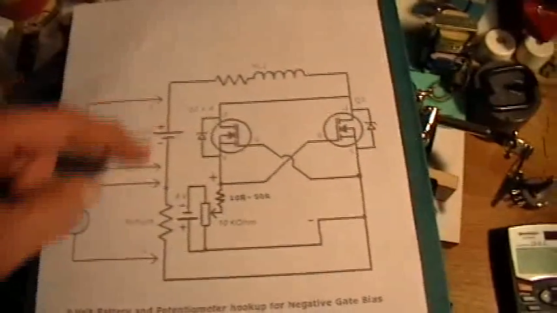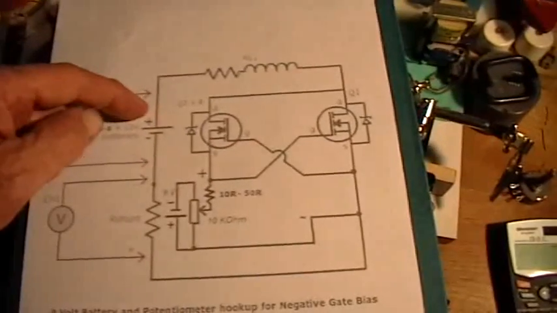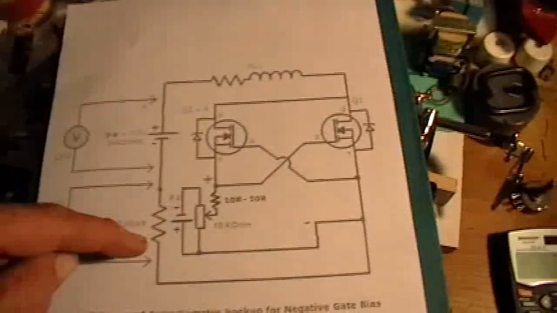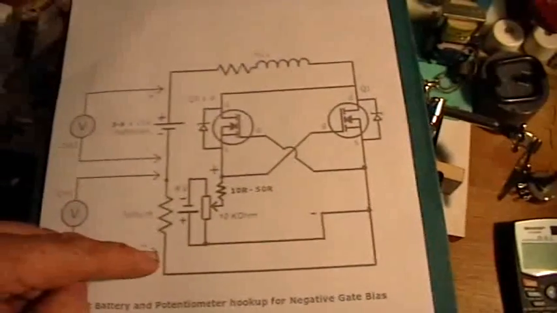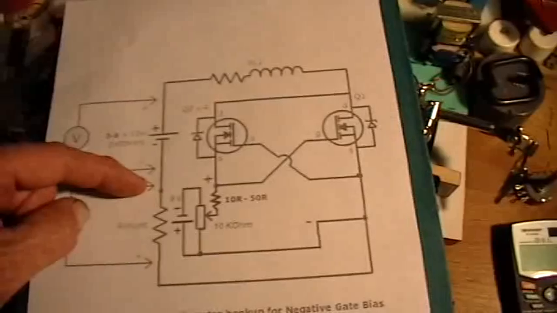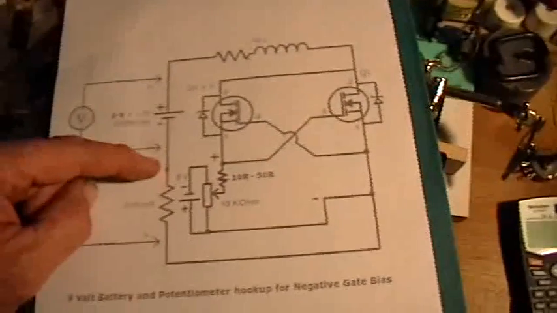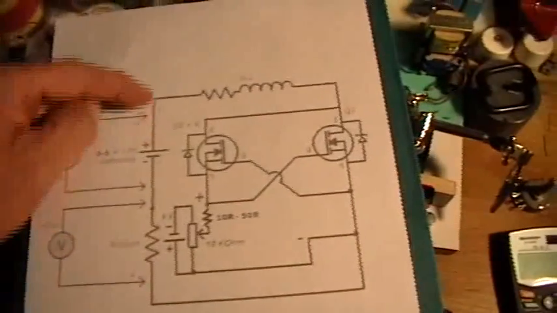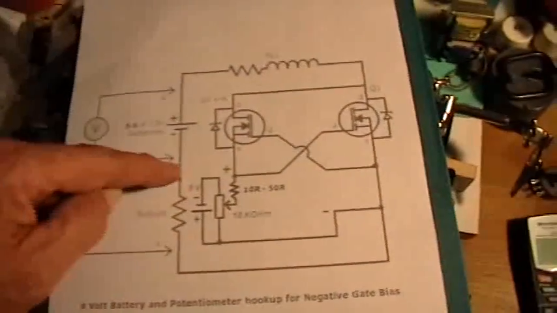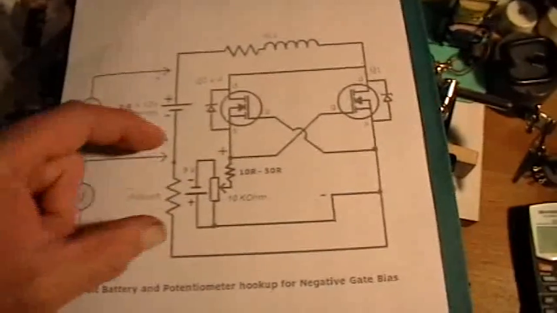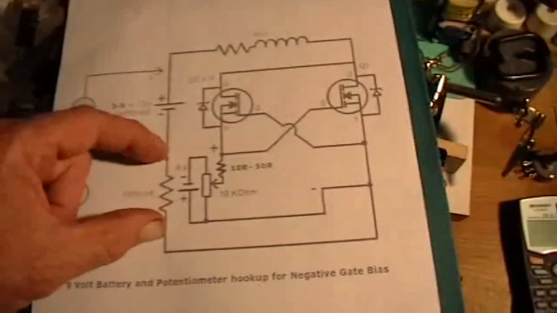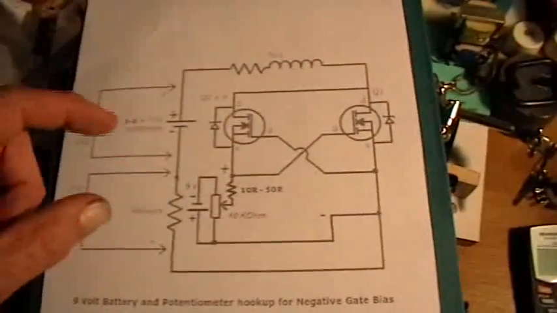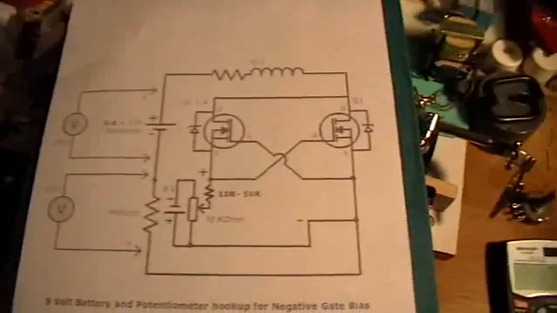So if current is flowing in the conventional direction, positive to negative, thanks to Ben Franklin, the tip of the probe will be more positive than the ground lead of the probe. So a positive voltage here will indicate that we have current flowing in this direction. If we get a negative voltage here, if this lead is more negative than the reference, that would mean that the current is flowing in the backwards, or anti-conventional, direction.